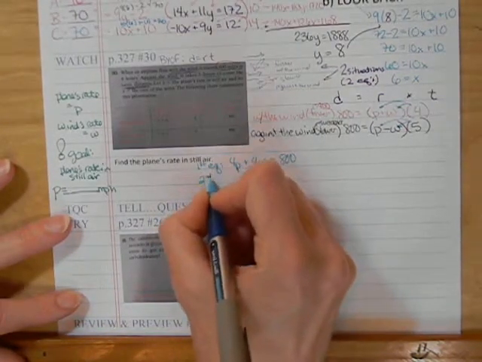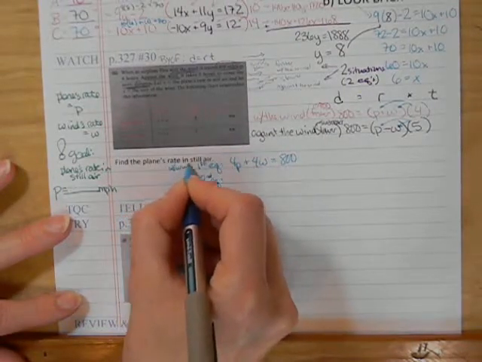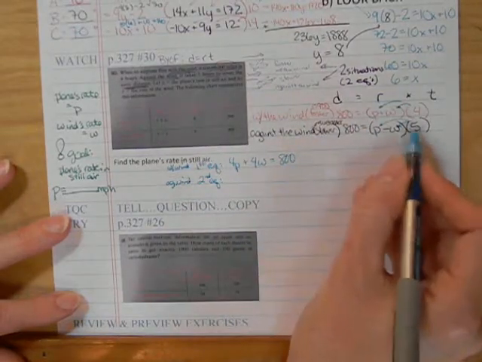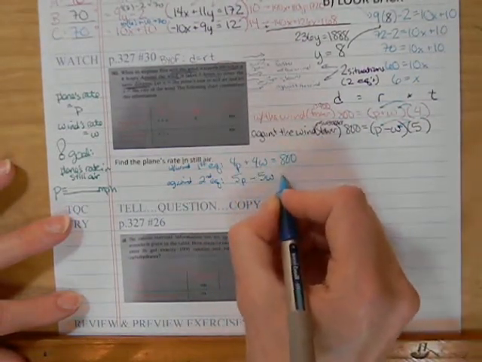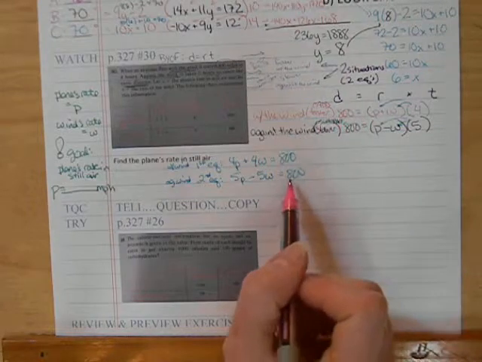And then our second equation, again, this was against the wind. Here's with the wind, and here's against the wind. When you distribute the 5, you've got 5P minus 5W equals 800 when you distribute that 5 across P minus W.